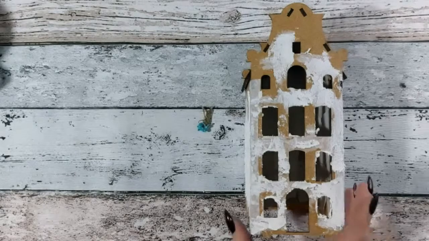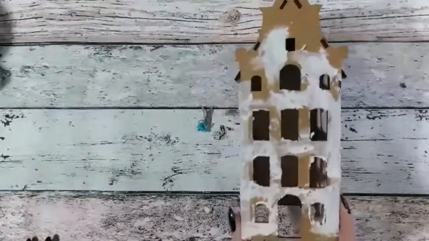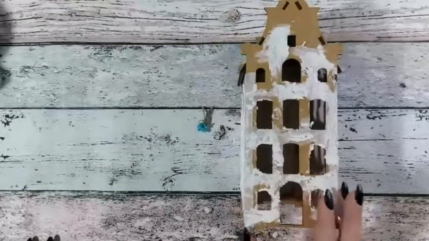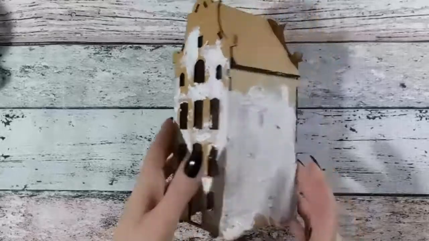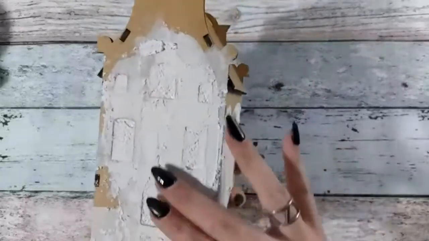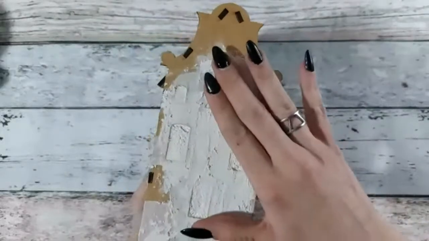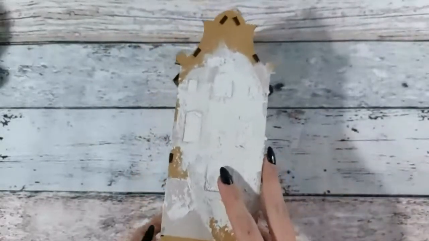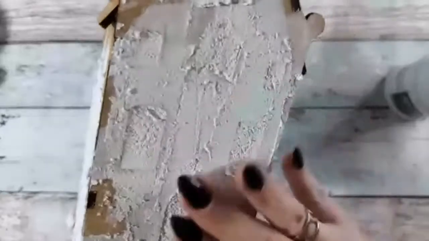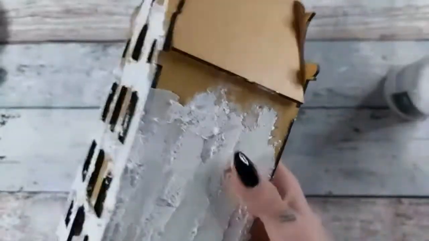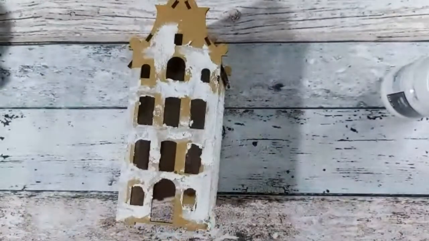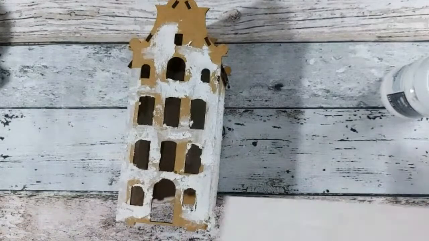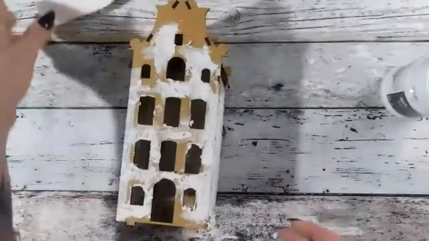Okay, so today we will play with the little town, and I already assembled my house, and I blocked all the windows, and I added some texture with the texture paste. This one is quite gritty, so you can see the texture over here. And I also took one of the snippet stencils and stenciled it out on the paper.